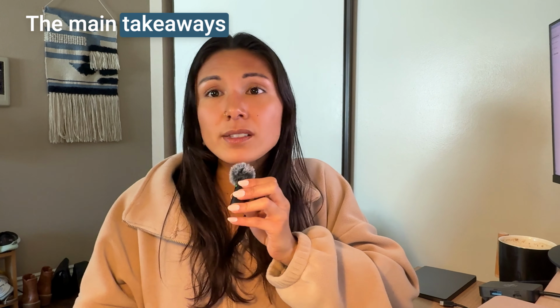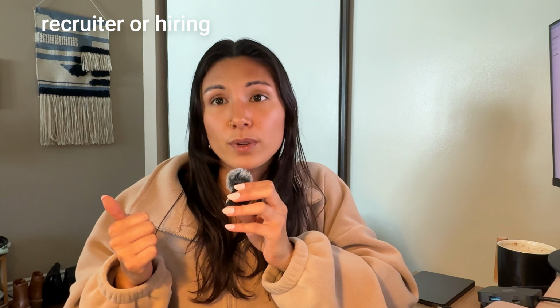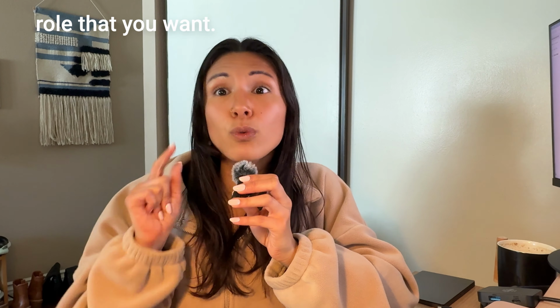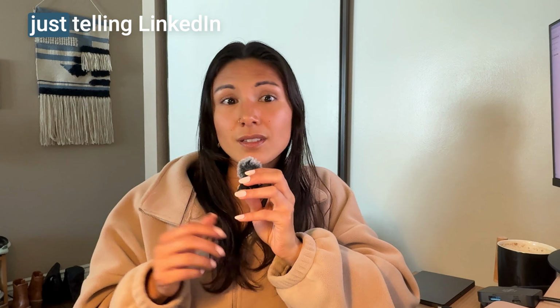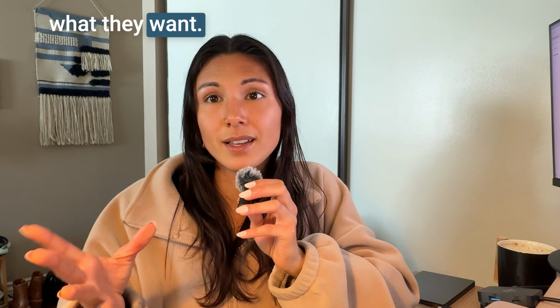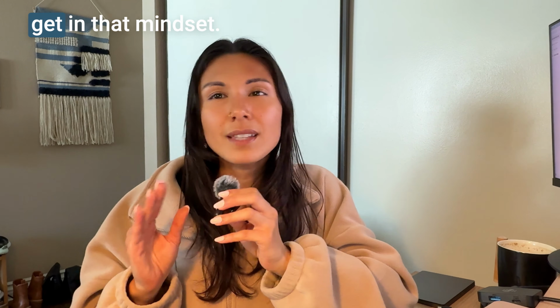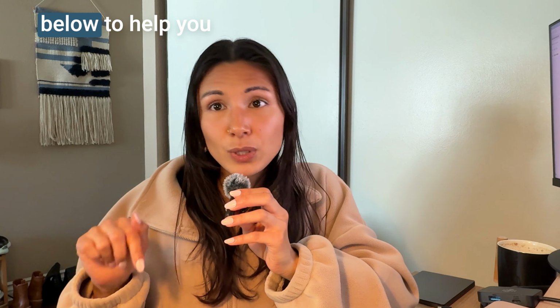The main takeaways are: put yourself in the shoes of a recruiter. Think about how a recruiter or hiring manager is thinking when they are looking for someone to fill the role that you want. Remember, they might be using AI. They're just telling LinkedIn what they want, and then from there, LinkedIn is assessing what filters to use. So get in that mindset. What would a recruiter say to LinkedIn to look for? Use the worksheet below to help you.